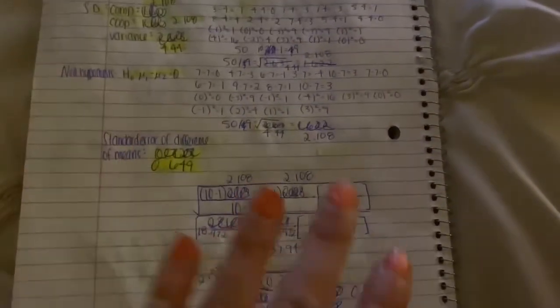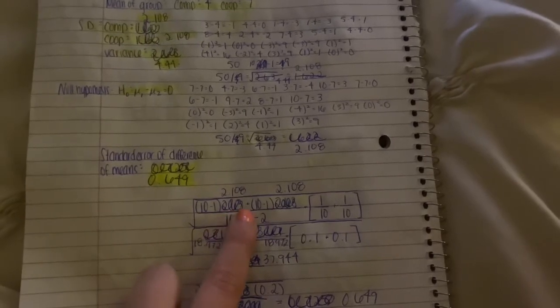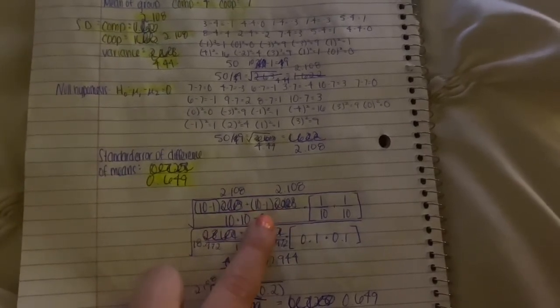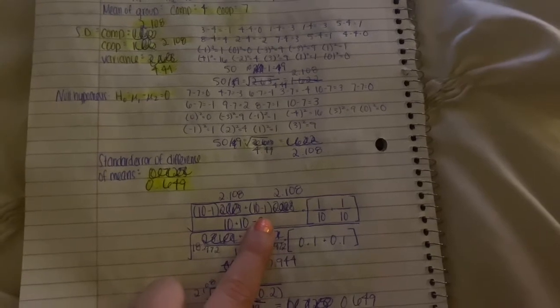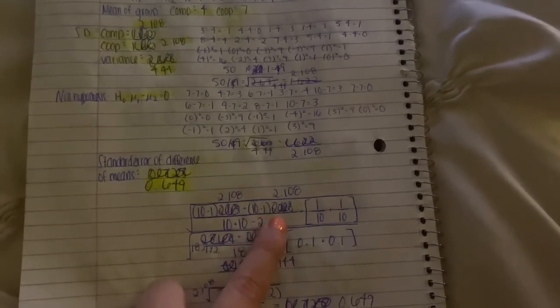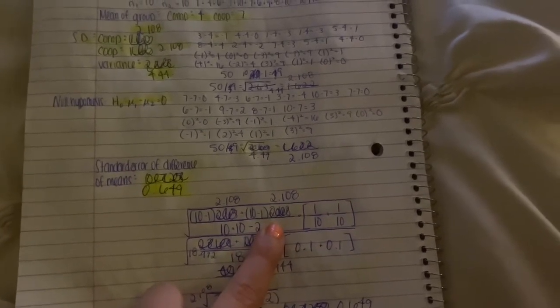For the standard error of difference of means, I followed this formula. I got the degrees of freedom in there, and I multiplied that by the standard deviation, and then added the degrees of freedom for the second sample and multiplied that by the standard deviation.